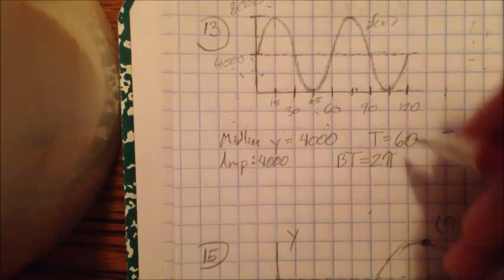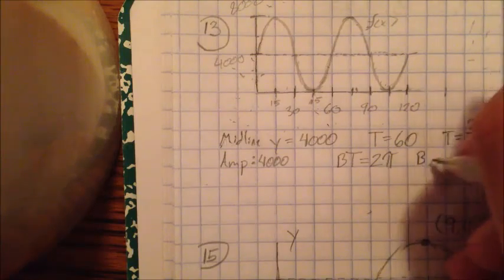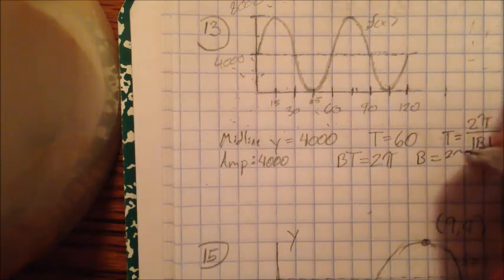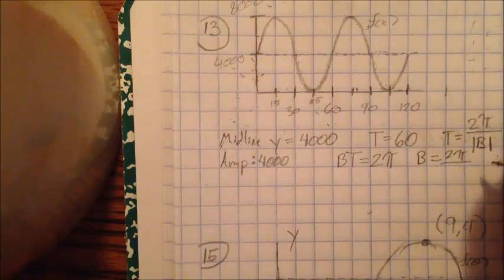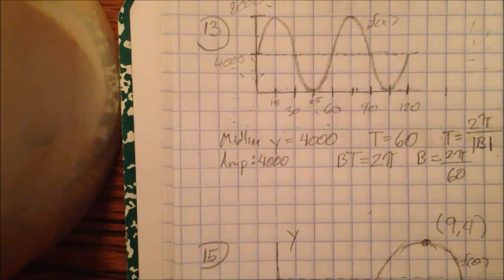I just don't want to write values in yet because I'm tired. B equals 2 pi over T. I'm going to go ahead and plug in 60 so we have our B value, and now we have everything we need to write this equation.